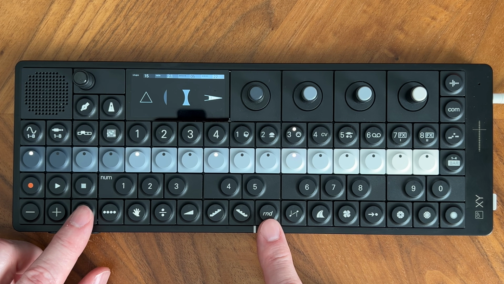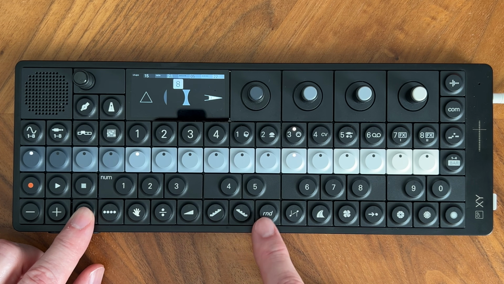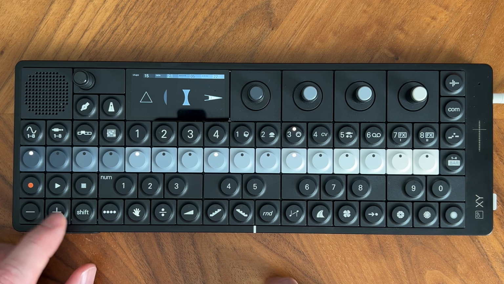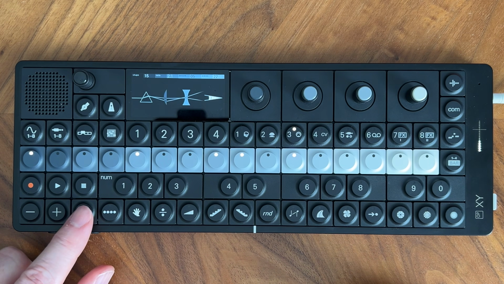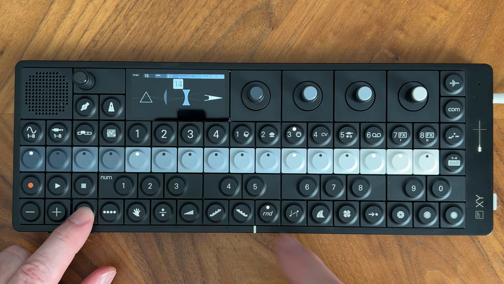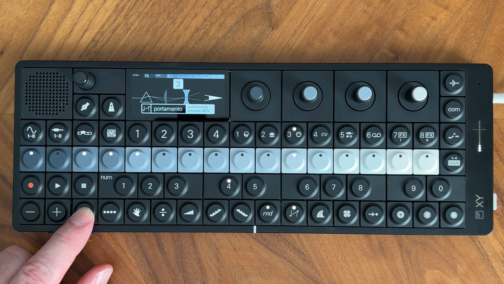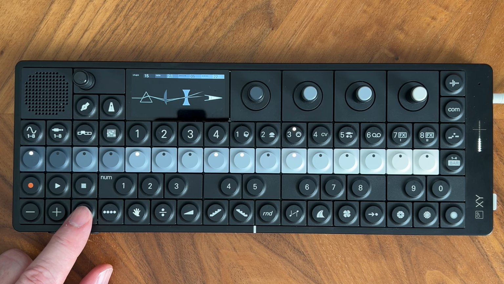Random. It randomizes the notes on the selected step inside the current scale. So it'll just play a different note every time. And then let's add another one to that. Let's add slide to it.